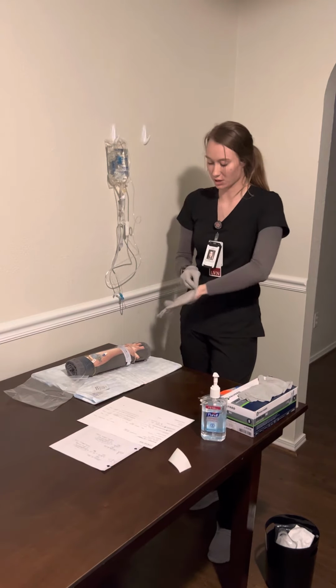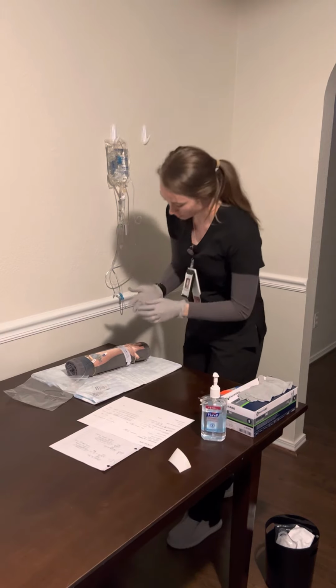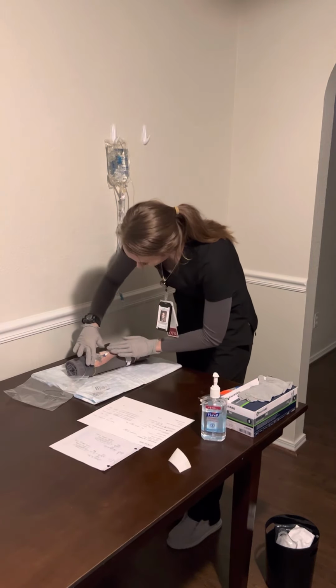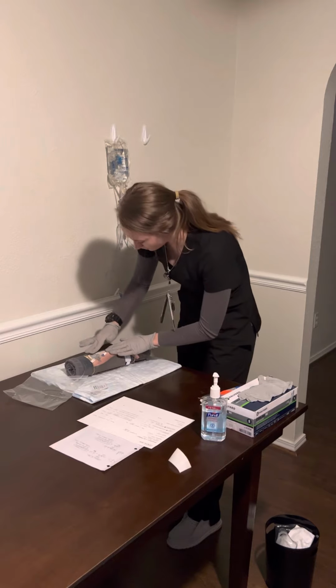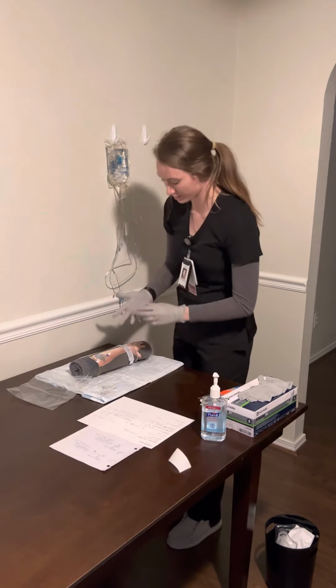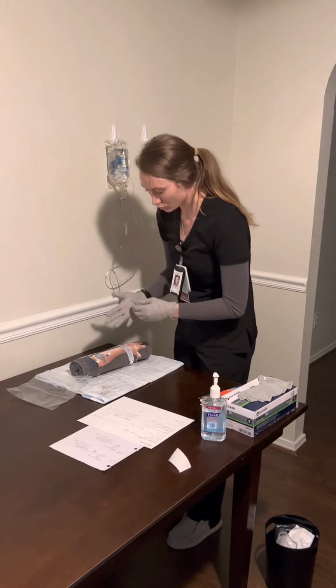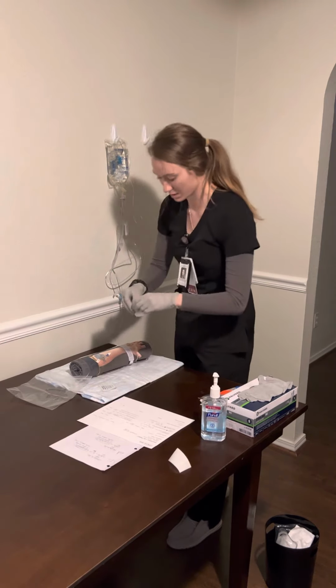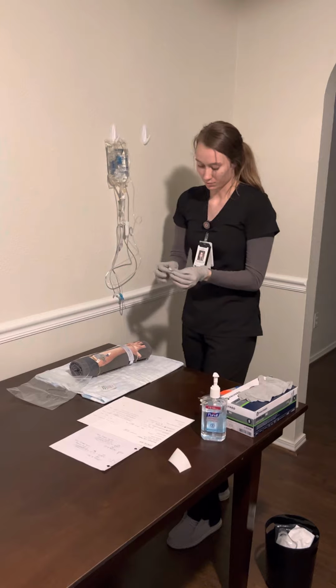And I don't need to flush this IV because it was just inserted, so we are just checking. I don't see or feel any signs of infiltration. Site is clean, dry, and intact, no phlebitis, no erythema. We're now going to connect the primary infusion of normal saline.